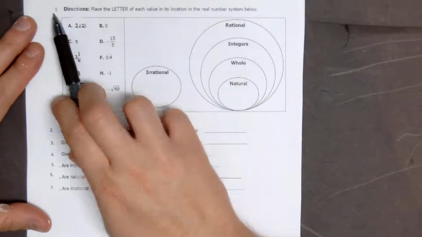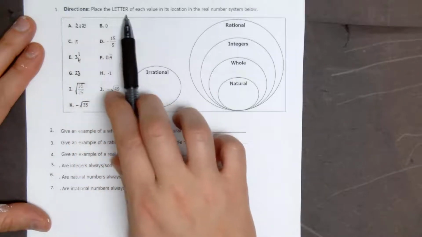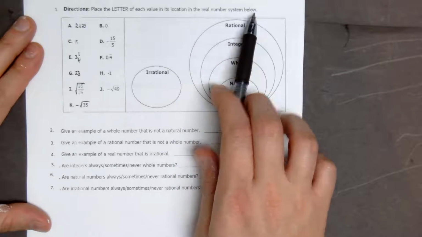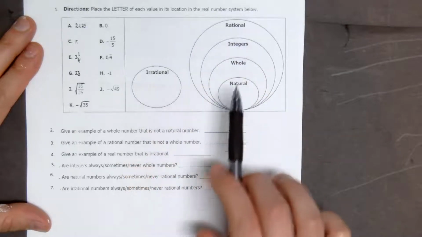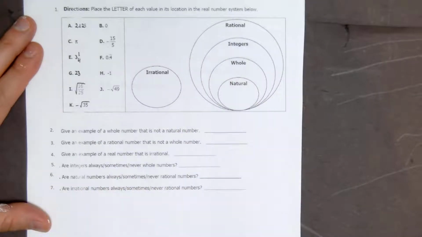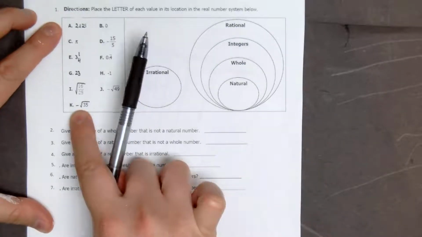We're going to look at these 1 through 7 together. Number 1 says, place the letter of each value in its location in the real number system below. We have irrational, natural, whole, and integers, rational. And these are both considered to be real numbers. Alright, for ease, I'm just going to put the letters, start from A, go to K.